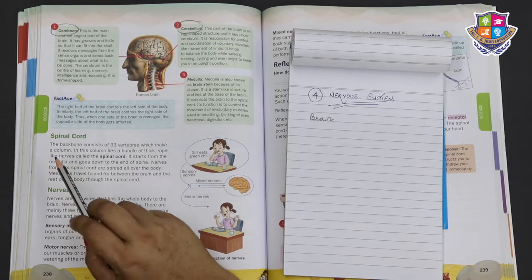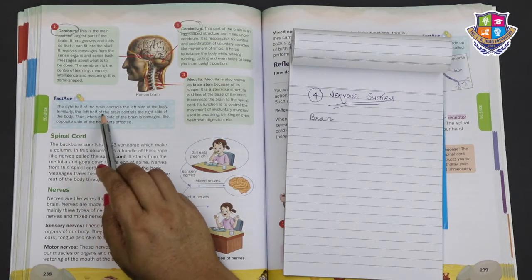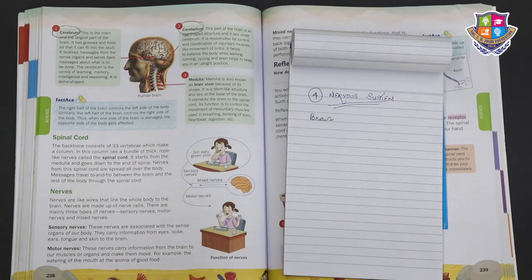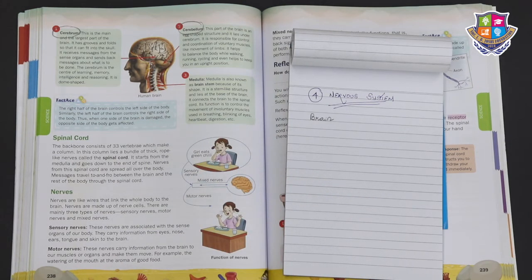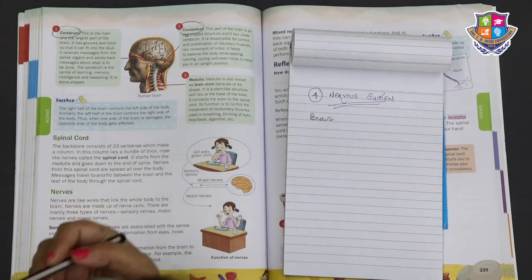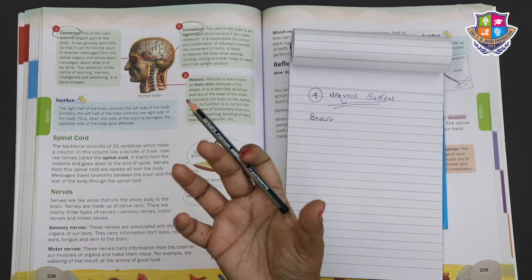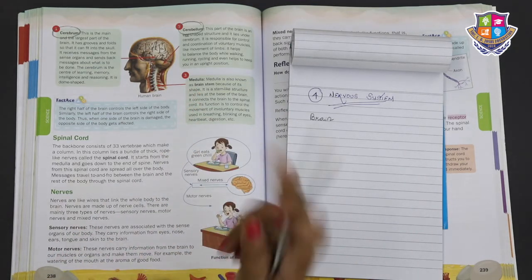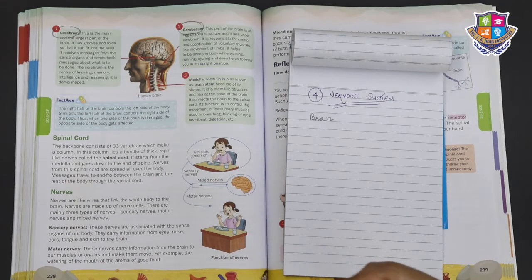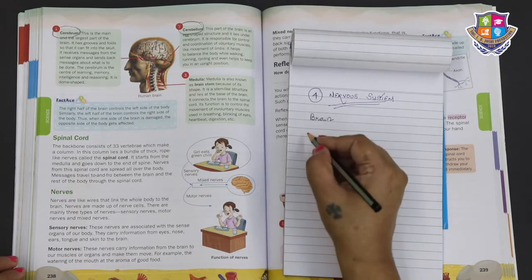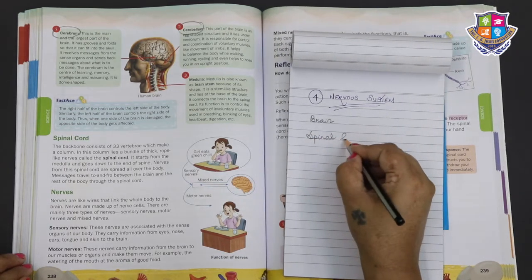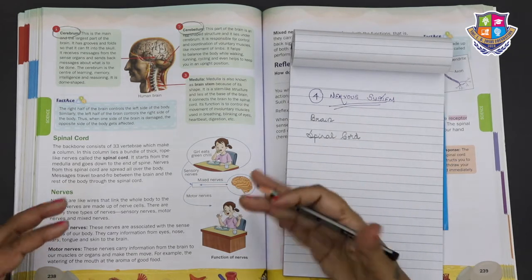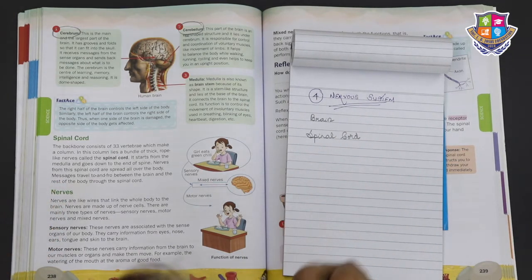Okay, now let's look at a fact. The right half of the brain controls the left side of the body. Similarly, the left half of the brain controls the right side of the body. Thus, when one side of the brain is damaged, the opposite side of the body gets affected. Now, this is an interesting fact, children. Quickly let it seep into your brain and remember it always. Got it? Now from the brain, we are going to go to the spinal cord. What are we going to go to, children? The spinal cord. Let's gather some information about it.